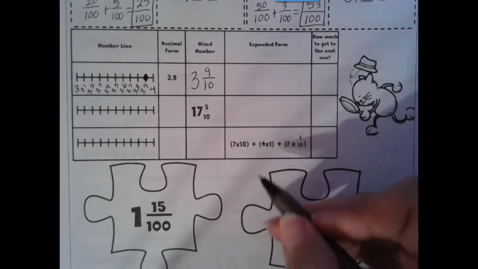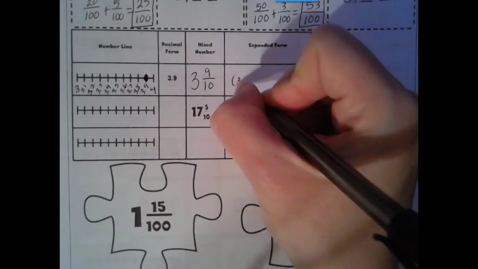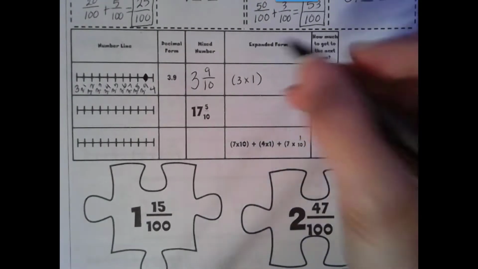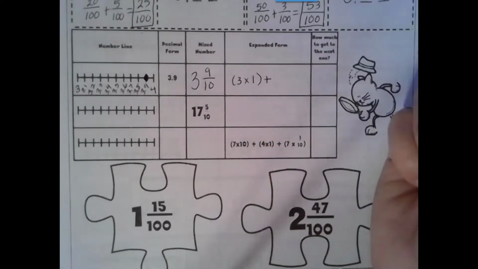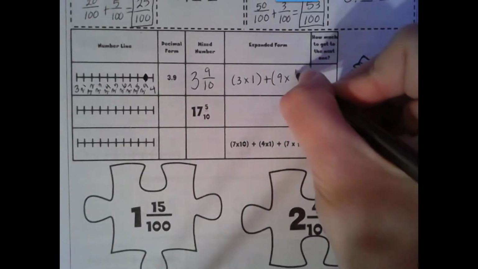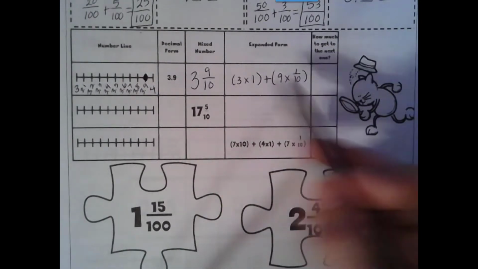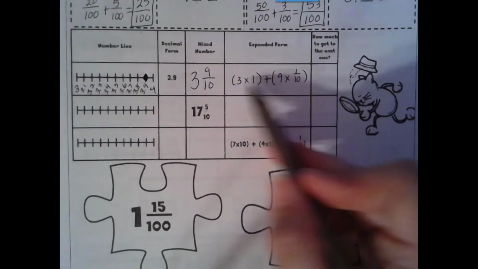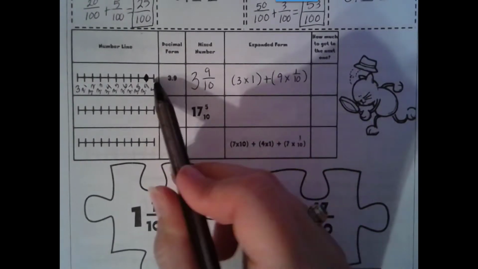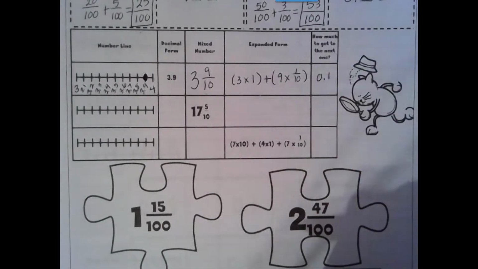Expanded form, you're going to get used to seeing this in 5th grade. We have 3 groups of 1, and 9 groups of 1/10. So 3 groups of 1, that's what this means. 9 groups of 1/10, that's what this means. So we're just representing what each place actually means. How many more to get to the next whole number? Well, I need to just go 1 more space, or 1/10 to get to 4.